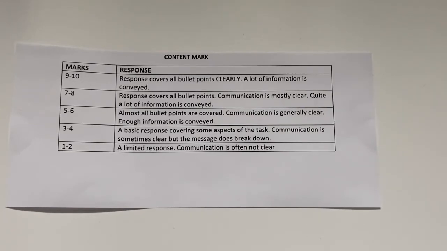points, communication is mostly clear, quite a lot of information is conveyed. So again here we've got a good piece of writing. This is something that your teacher will enjoy reading. There's lots of content in there, lots of variety, perhaps only a few sentences where it's not quite clear what you're trying to say, or perhaps the verb endings are a bit off, but really your teacher understands what you've tried to say, and it's a nice piece of writing.